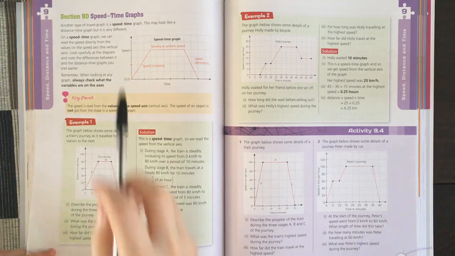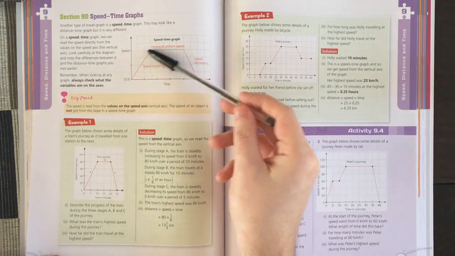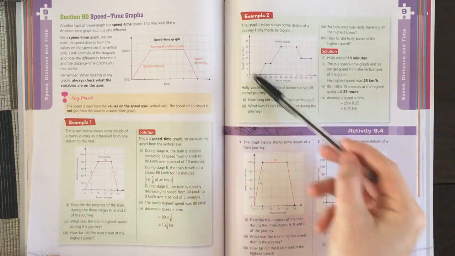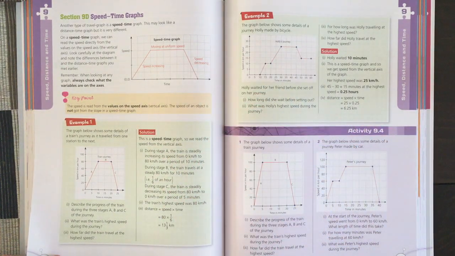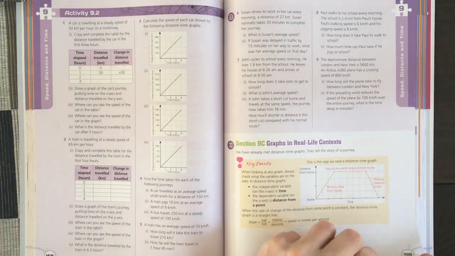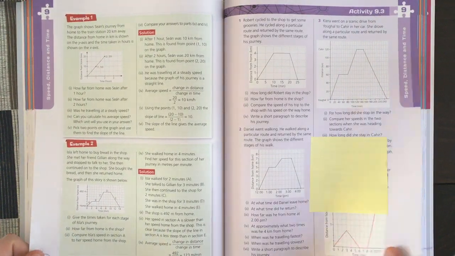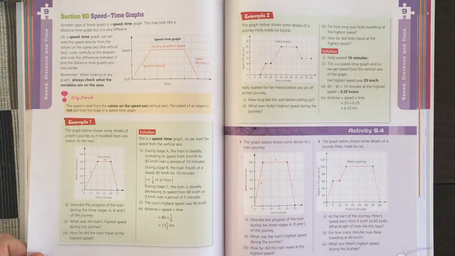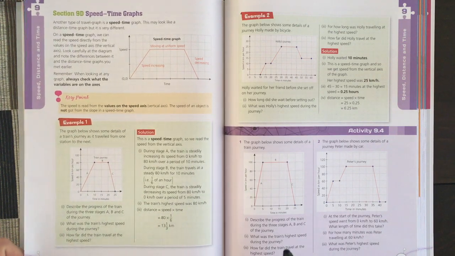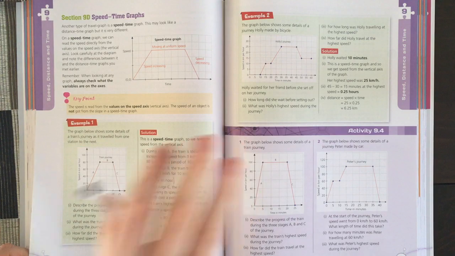Alright, so in this video I'm going to look at speed time graphs. Okay, so they look like this. They look like the distance time graphs that we've already done. So they look like these ones. But how you read them, or what you can read from them, is a little bit different, and it's very easy to get them mixed up. So I'm just gonna compare them first.